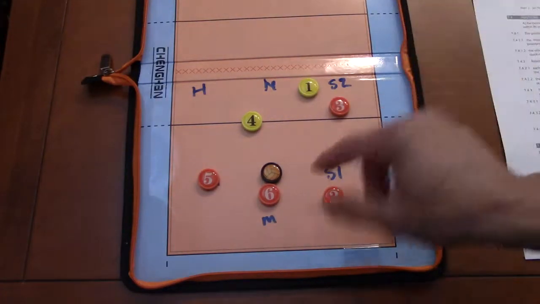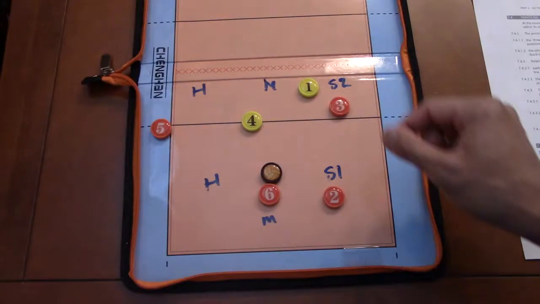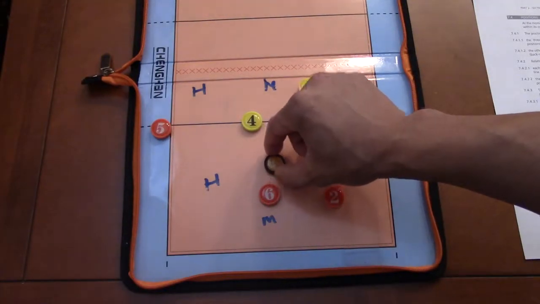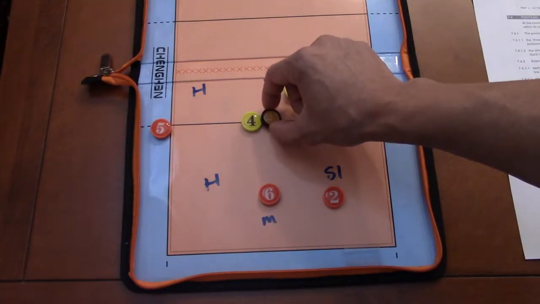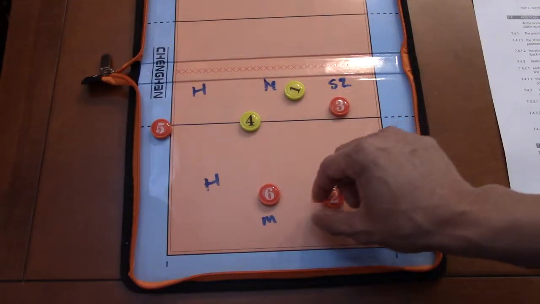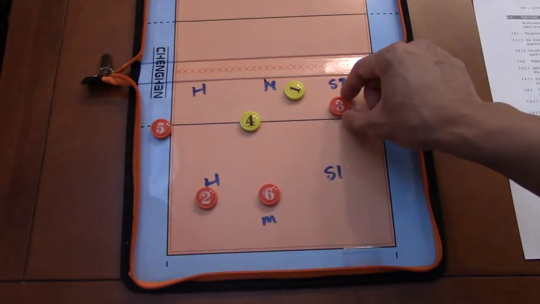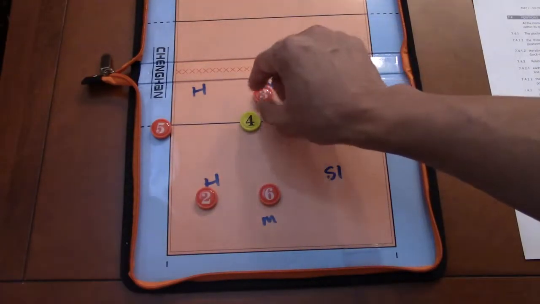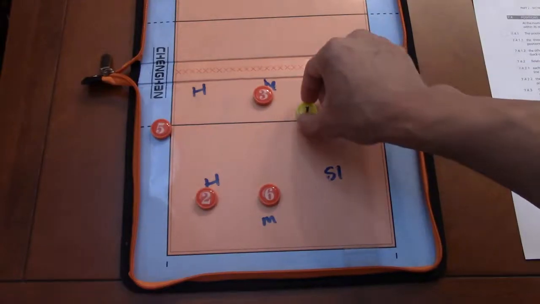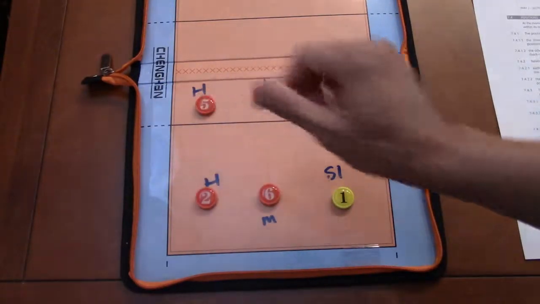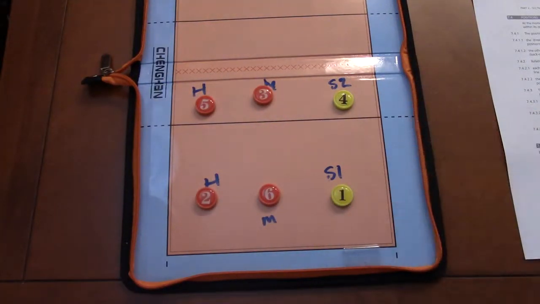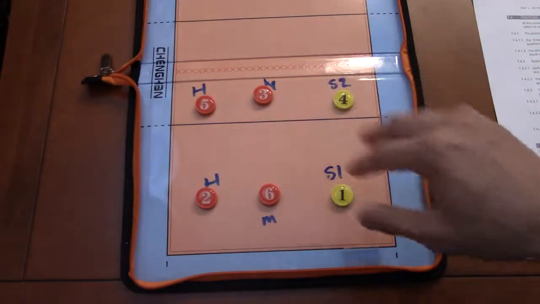We get our setter into position, and we get our hitter into position, and then we pass, set, and the ball goes to the other side, and then we need to get into defense. So we'll have 2 come across. We'll have 3 go to the middle, 4, 1, and 5. Alright? So again, we've established back into base defense. And hopefully the other team doesn't get it over, but if they do, we're ready to go.